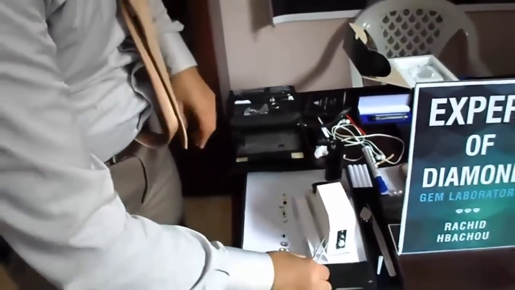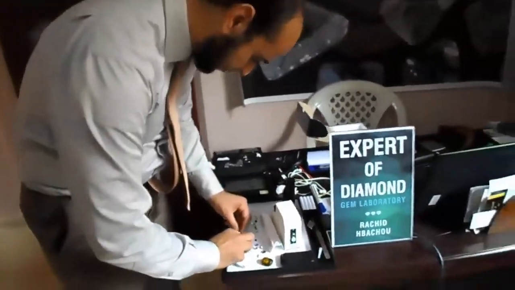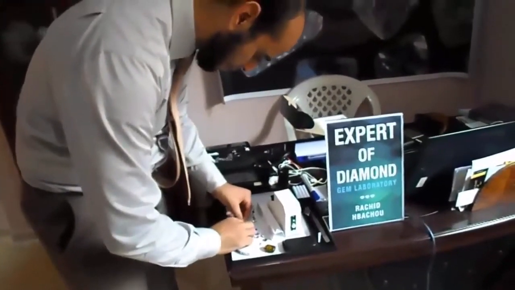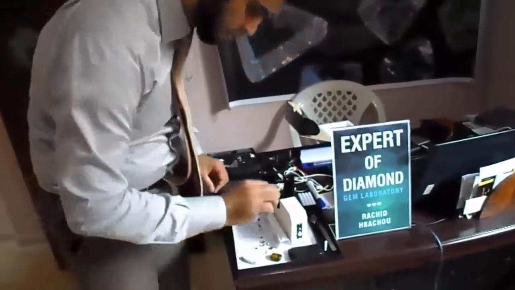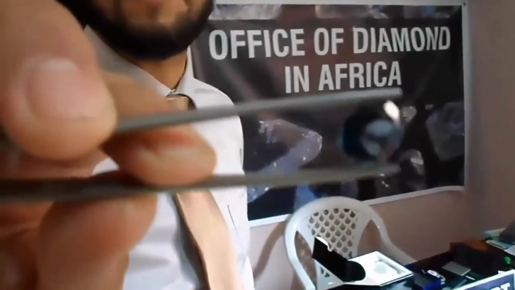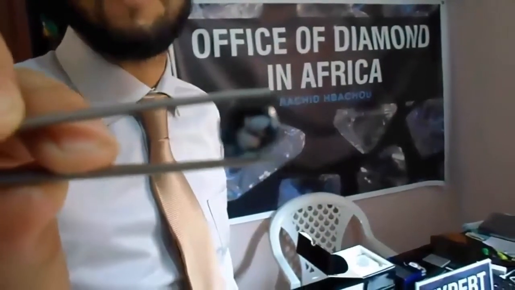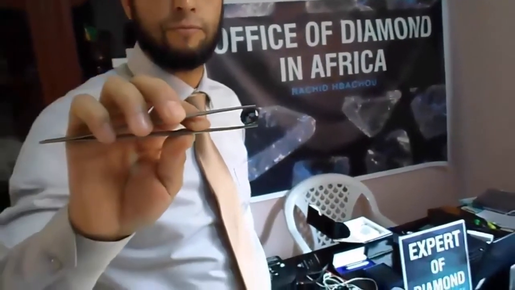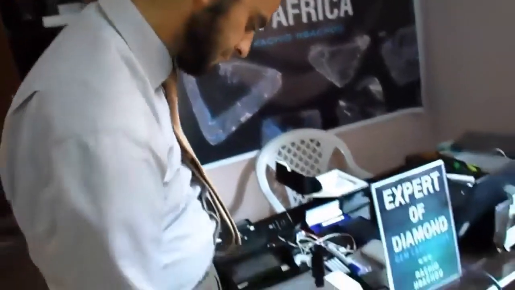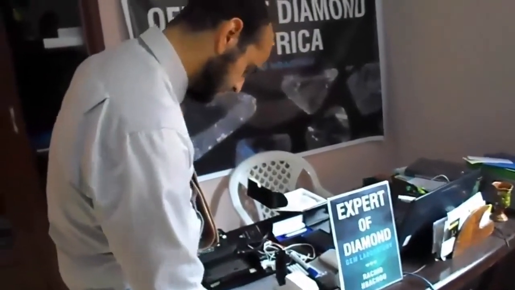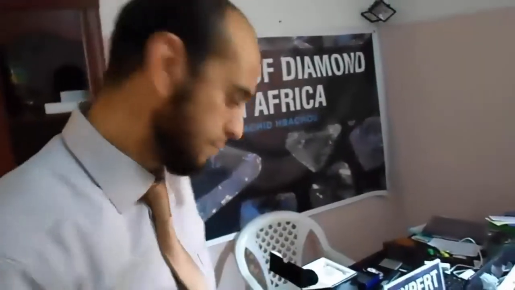You can see also this gemstone is natural. This is blue amethyst. This is a green amethyst, very beautiful, nice piece.